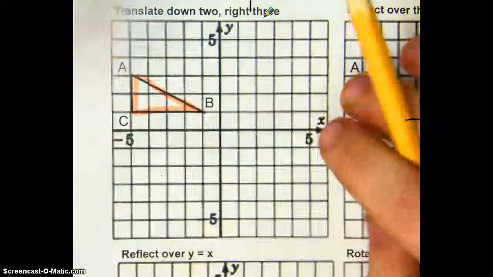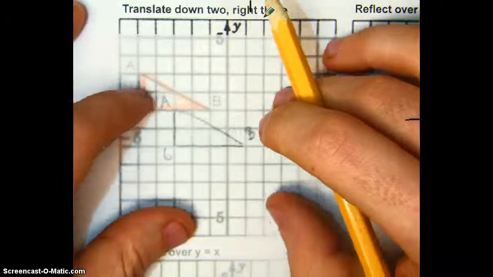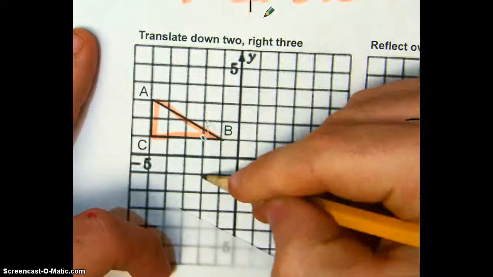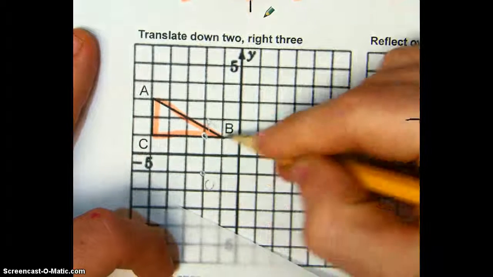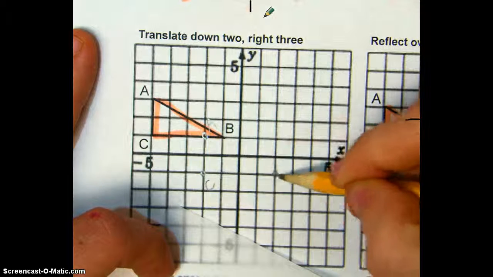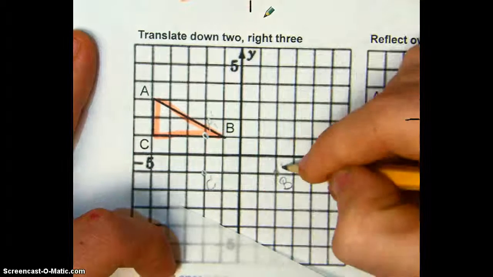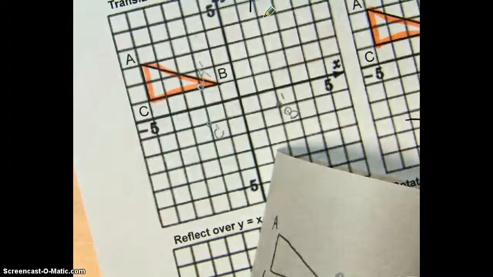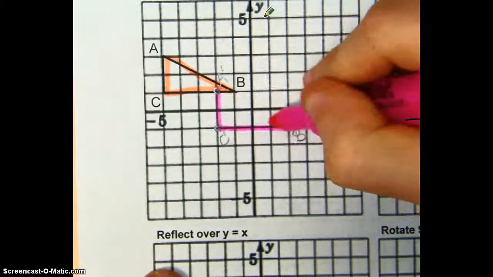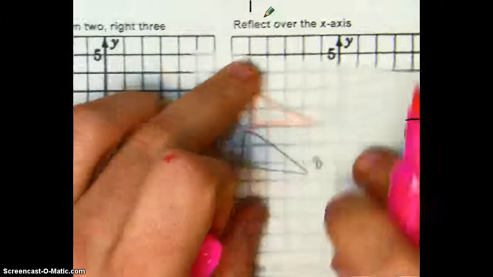So let me go ahead and draw that. Okay, let me again remember, 1, 2, 1, 2, 3. Okay, so A ends up there, C ends up there, and 1, 2, 3, 4. B ends up here, and again, because they're the images, I'm going to put prime next to them. And so you can see them a little better, I will outline them in some pink right there. Okay, there's my image.